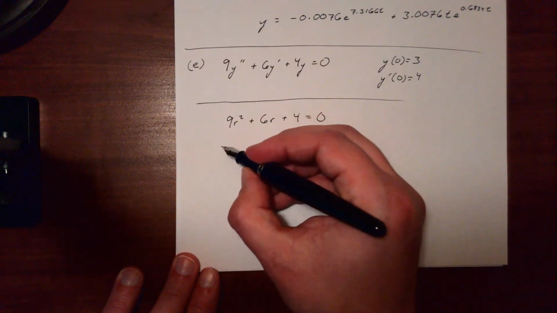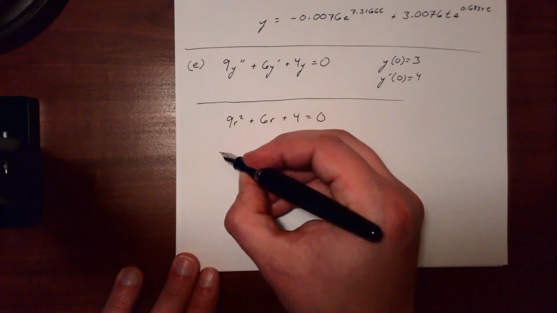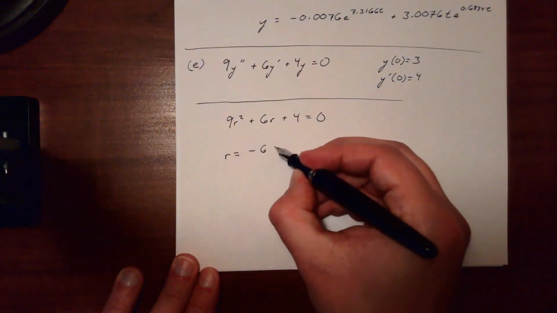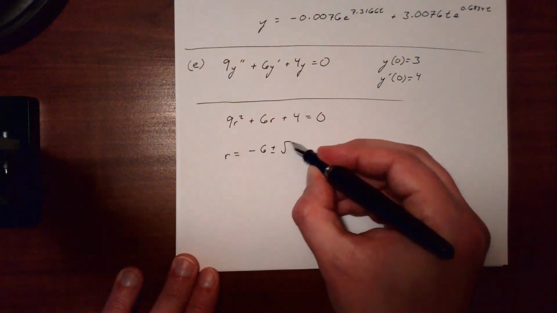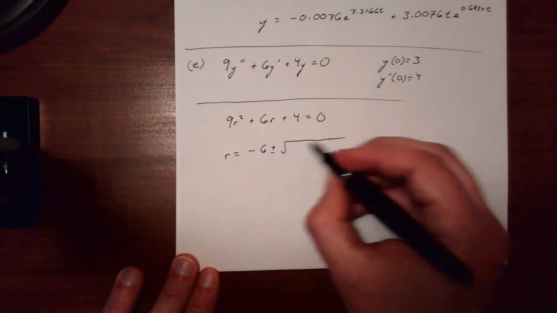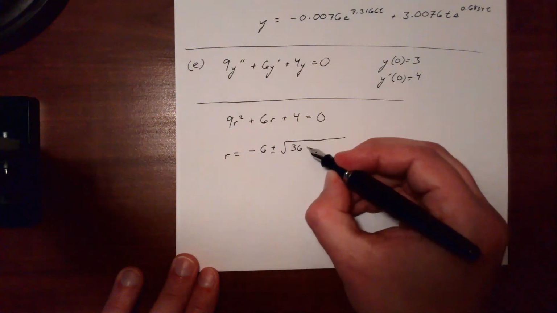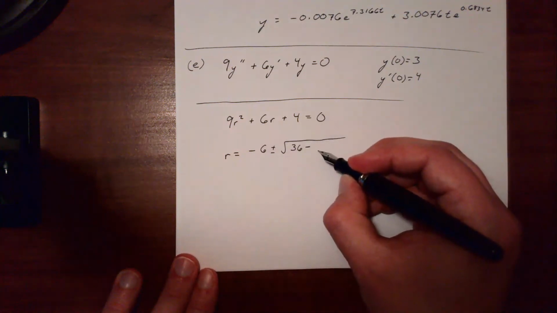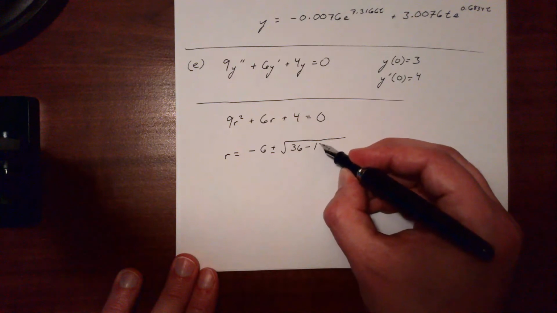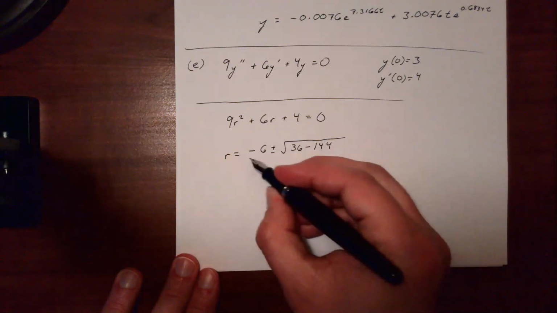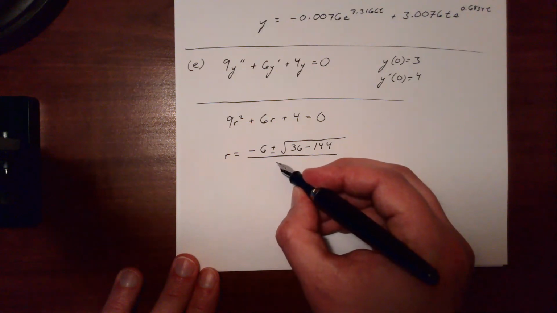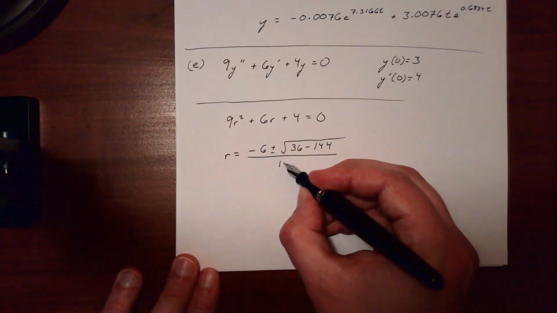So here, the way this would look if we wanted to use the quadratic formula is r equals -6 plus or minus square root of b squared, which is 36, minus 4 times a times c, which is 9 times 16, which is 144. And then that is divided by 2a, which is going to be 18.